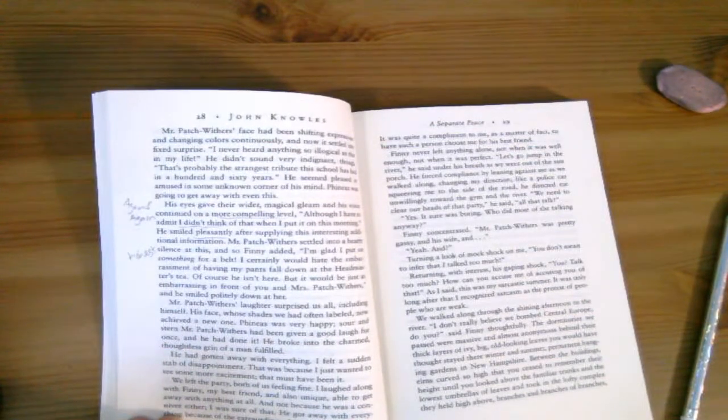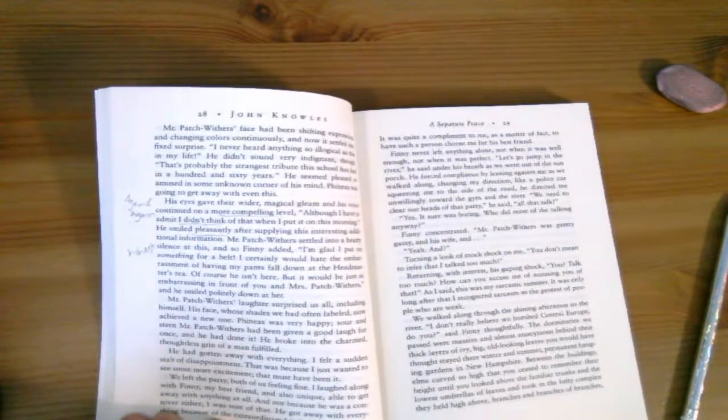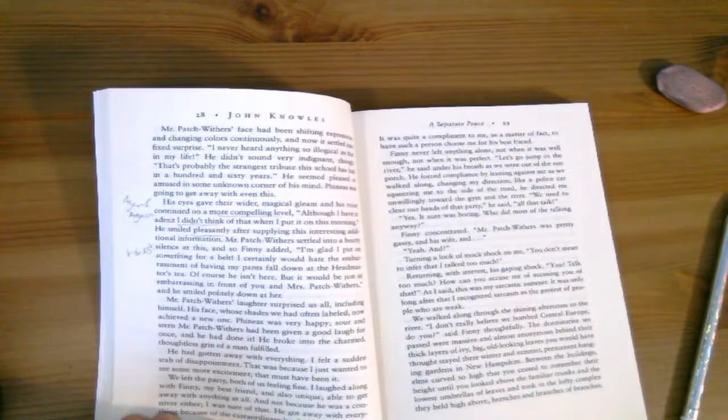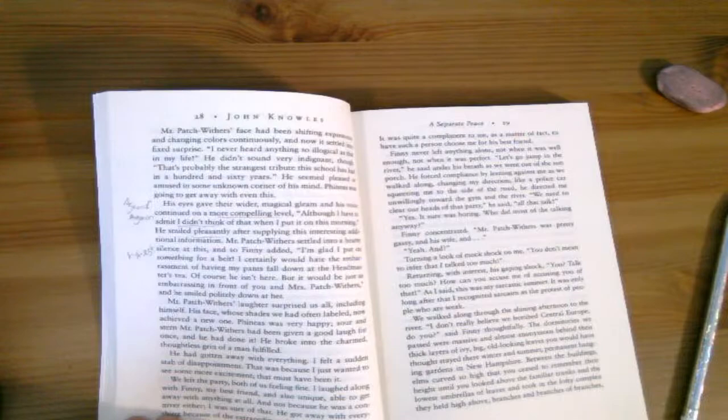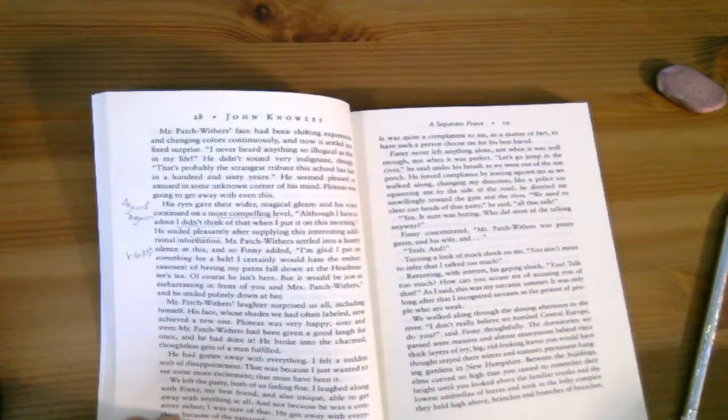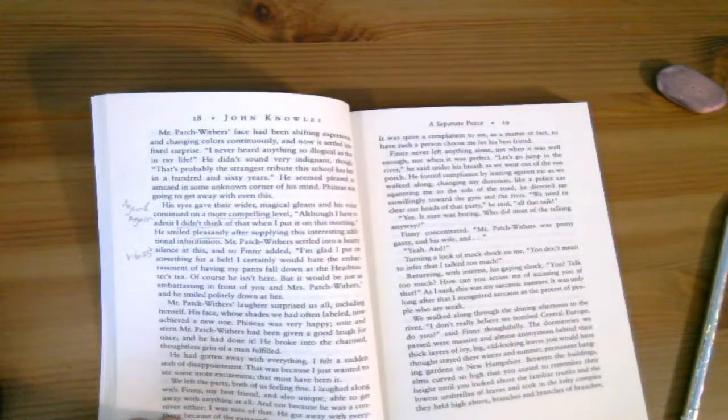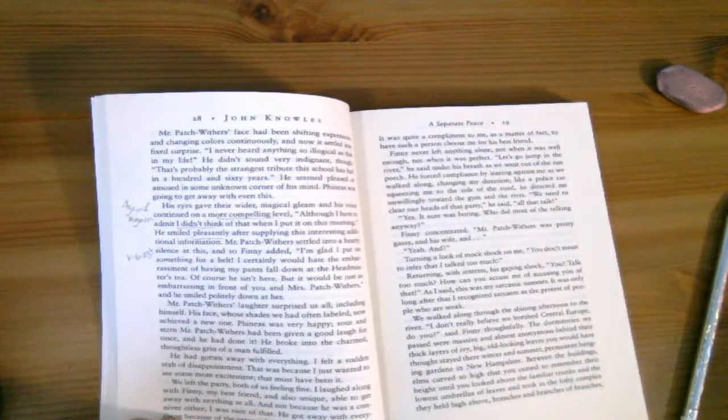Mr. Patchwither's laughter surprised us all, including himself. His face, whose shades we have often labeled, now achieved a new one. Phineas was very happy. Sour and stern Mr. Patchwithers had been given a good laugh for once, and he had done it. He broke into the charmed, thoughtless grin of a man fulfilled.